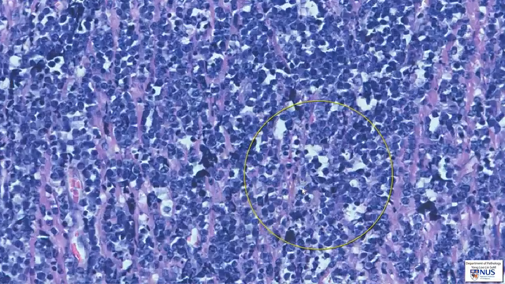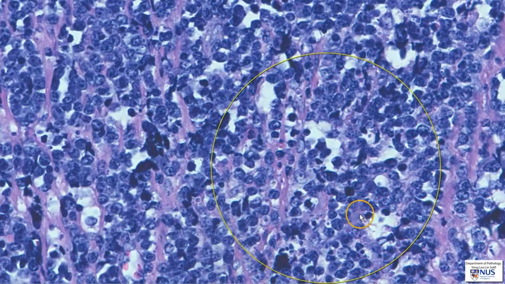Another feature of Burkitt lymphoma is the presence of many apoptotic bodies, as mentioned, because of the high growth rate. So we can see here some apoptotic bodies, and there are also many mitotic figures. It is not very clearly seen here, but this is possibly a mitotic figure, and another one here. And the rapid growth is also reflected grossly as a very rapidly enlarging tumor mass.